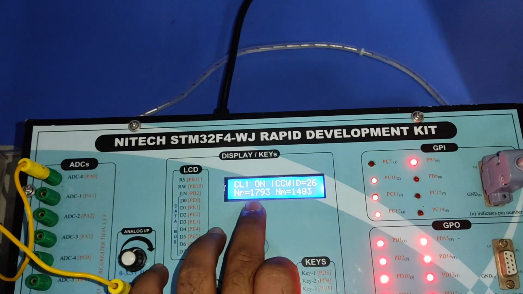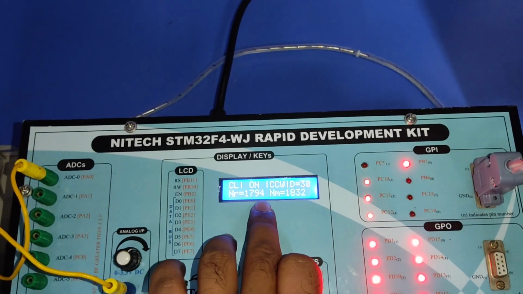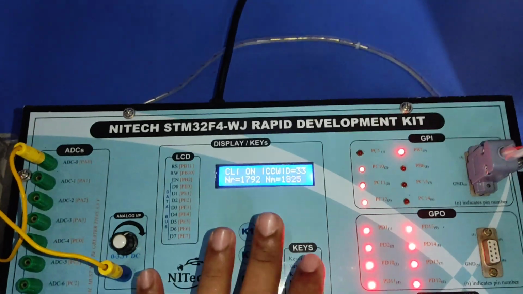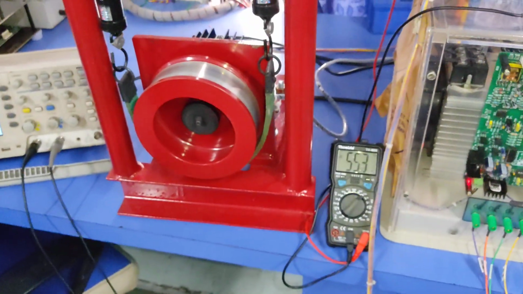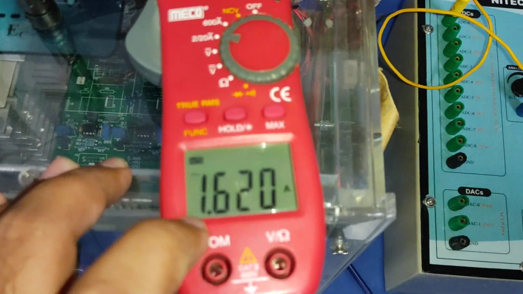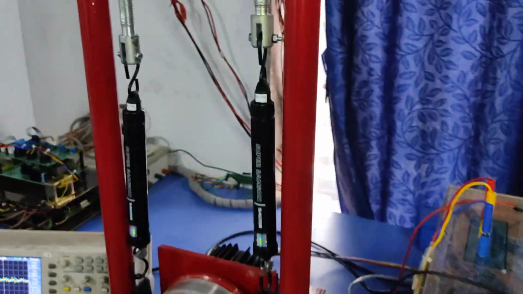So you can see your reference speed is 1792.93 rpm, and it tries to maintain the reference speed. Now you can see it is working with no load. At this time your current is 1.3 ampere. Now I have applied the load.